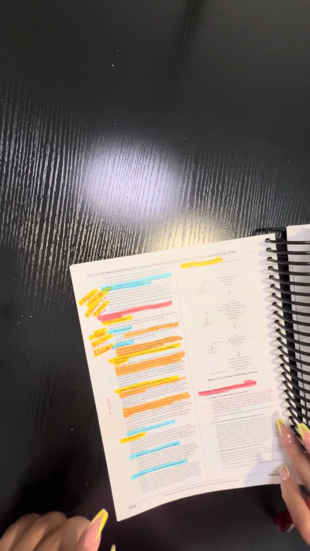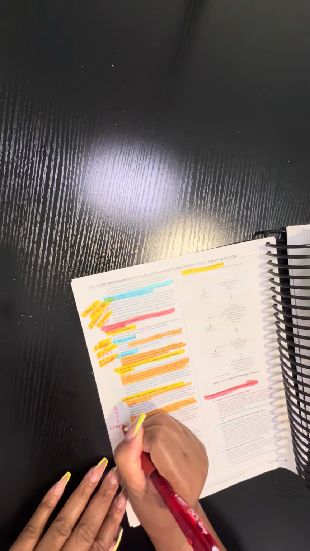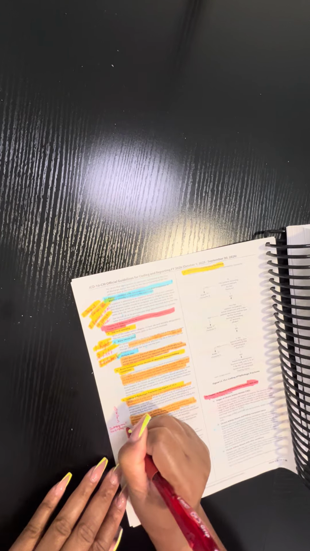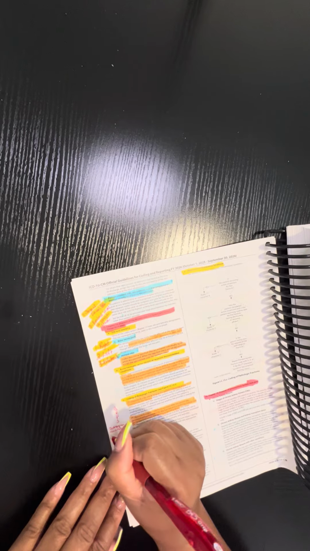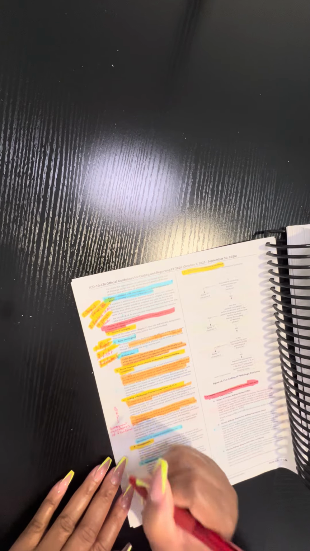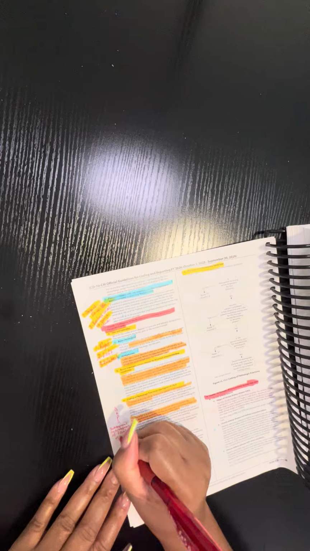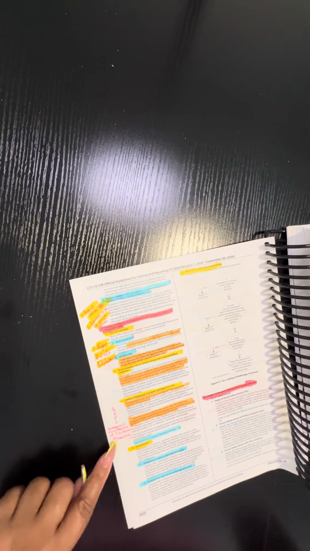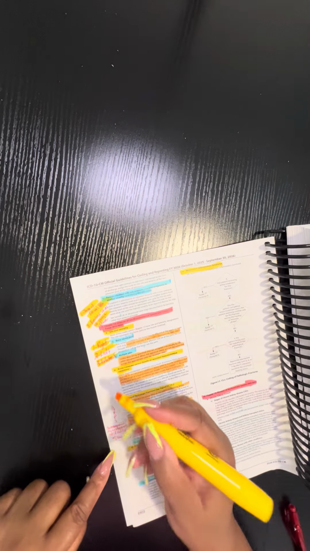Okay. Subsequent encounters of fractures with healing. Make sure you write that.